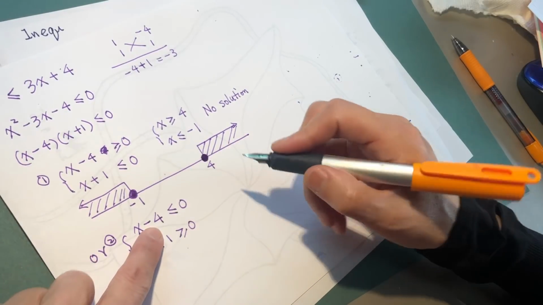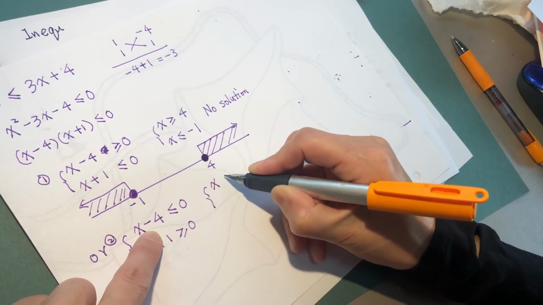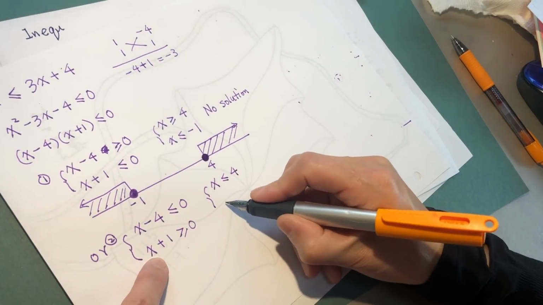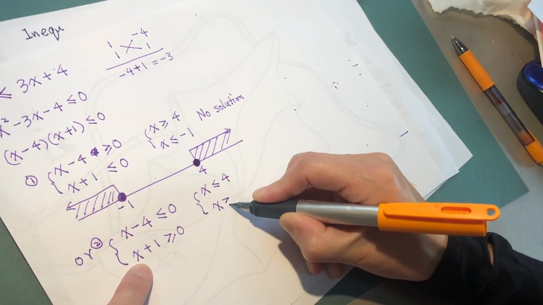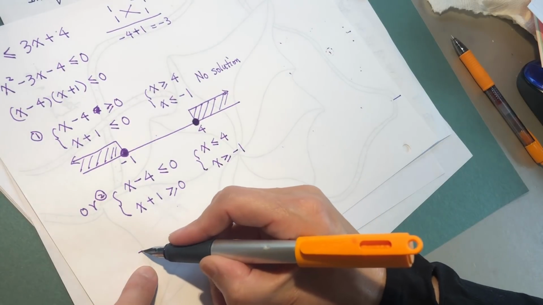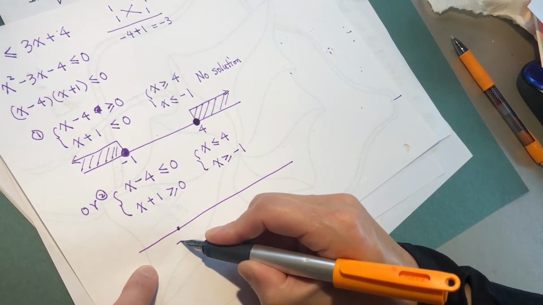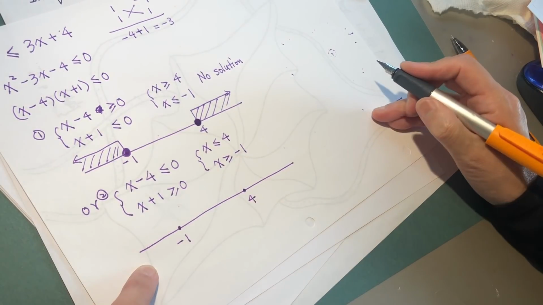So what do we get from the first one? From the first one, we get x smaller or equal to 4. And from the second one, x bigger or equal to -1. Now we put on our number line. So we have -1 is 1 point, +4 is 1 point.